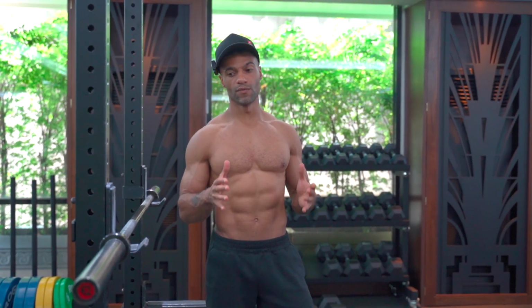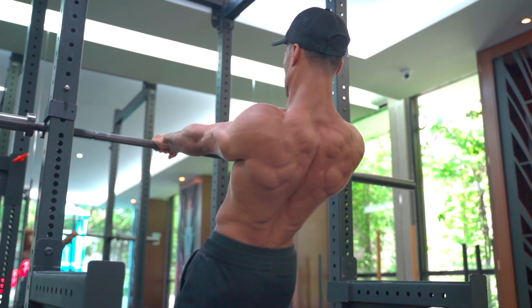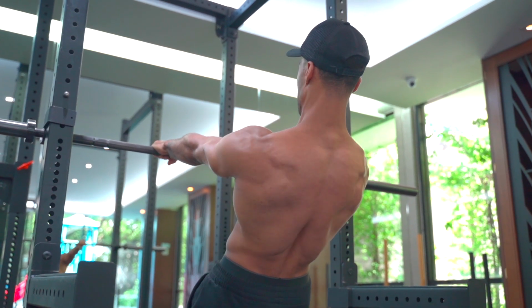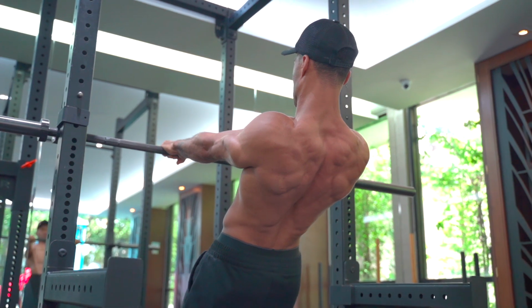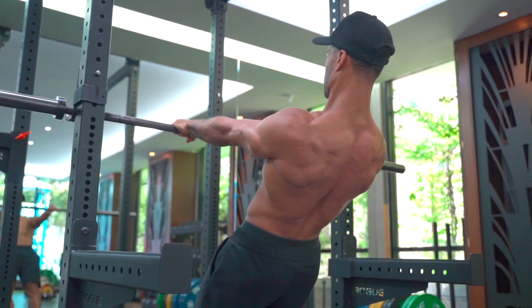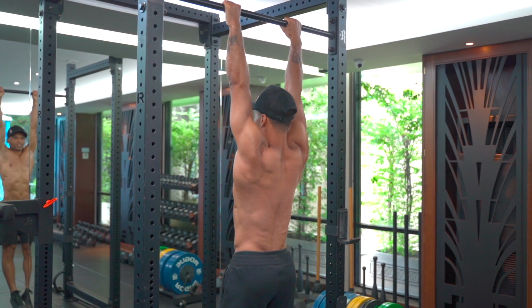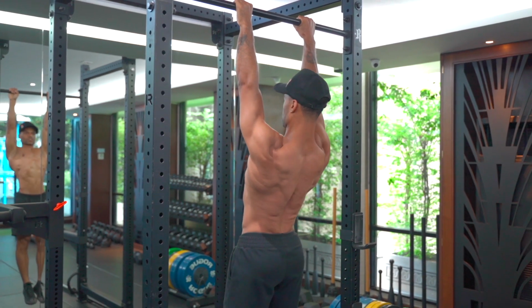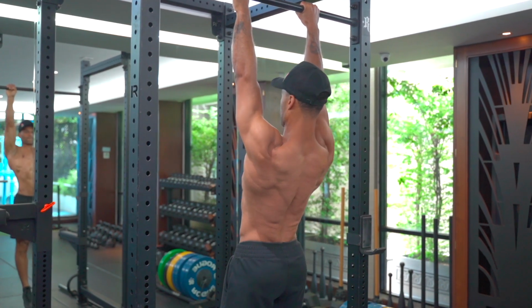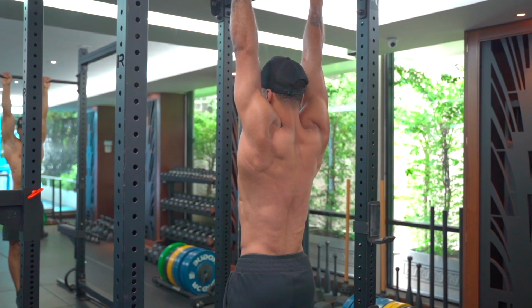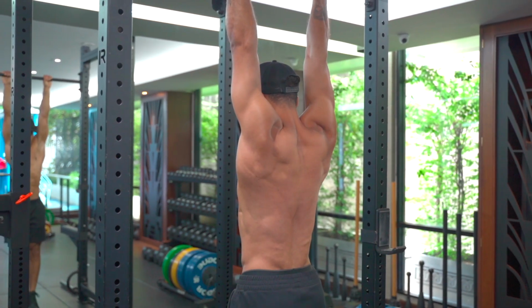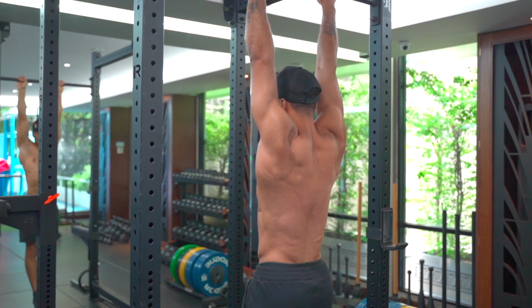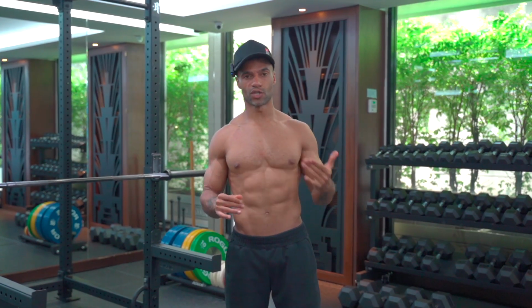Next, we want to start to unlock some retraction. So the move for this is going to be the active row, and that's going to help bring our shoulder blades together and really engage the rhomboids, the traps and the lats, because we're depressing the scapulars as well. Next up, we've got the active hang. That's going to help us depress our scapulars a lot more. So we're going to be engaging the lower traps and the rhomboids. And because we've done some retraction work already with the active row, that's going to transfer nicely to doing these active hangs.